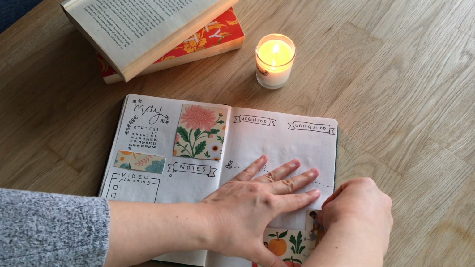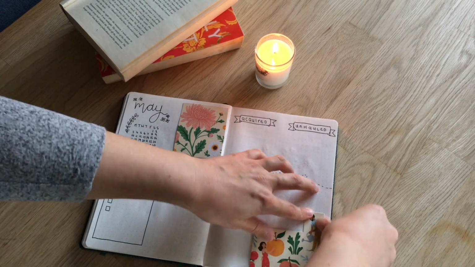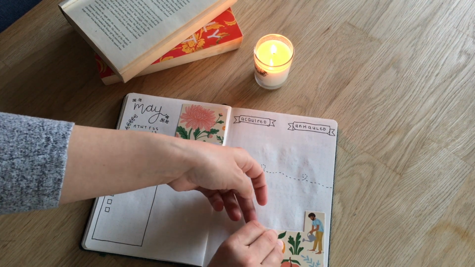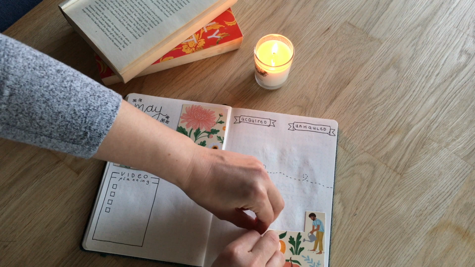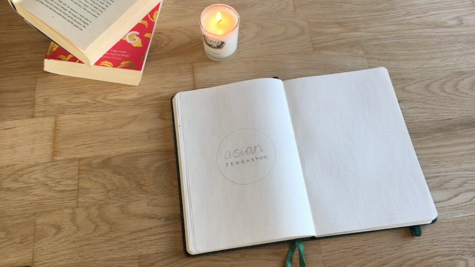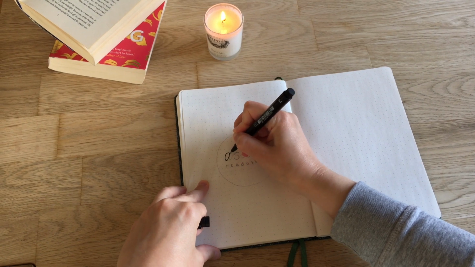I had a notebook in this design, and I've used it from front cover to back cover completely, so I'm quite sad that it's no longer one I can use, but I'm glad to be able to enjoy the display and the artwork still. And so now we move on to the spread that I create for Asian Readathon.